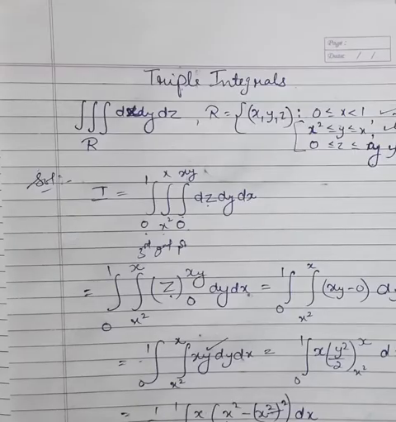In which the limits are not directly given to us. First we will structure out the limits and then we will solve the triple integral.